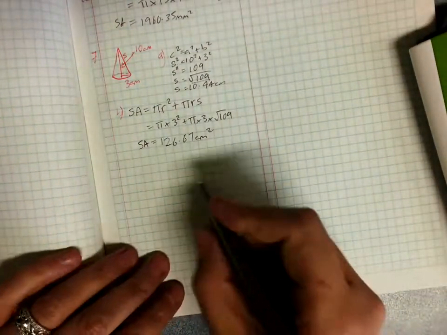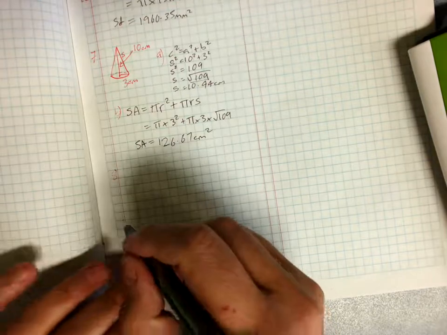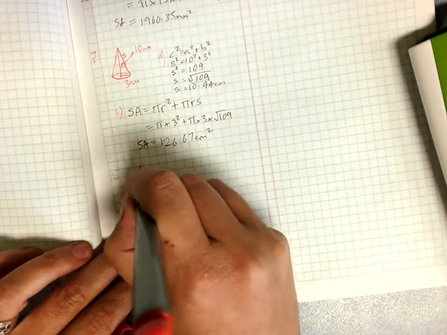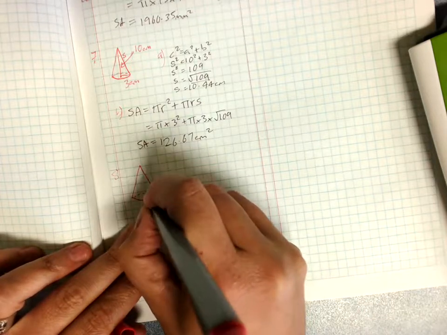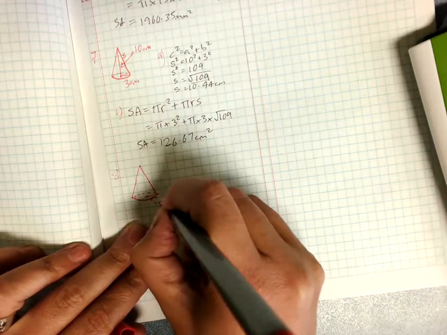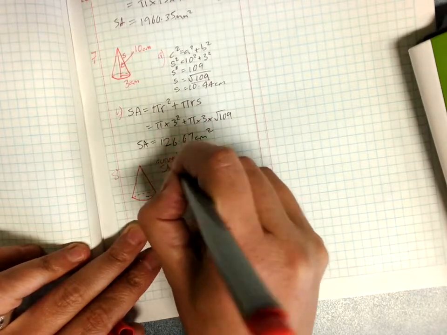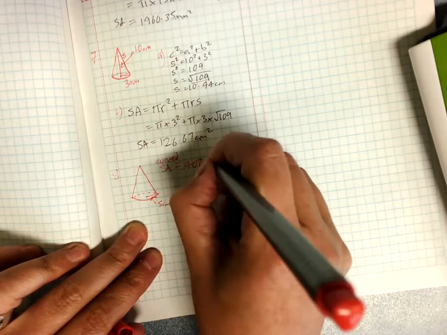Question 8, they're getting us to do some problem solving, and again they haven't given me a diagram, so I draw one. A cone with radius 5 centimeters has a curved surface area of 400 centimeters squared.